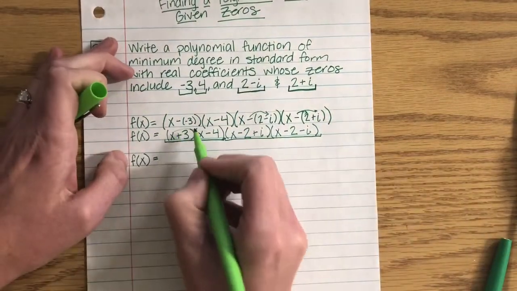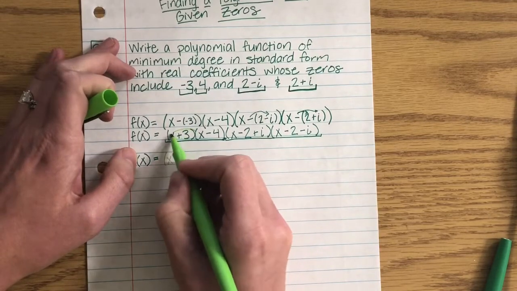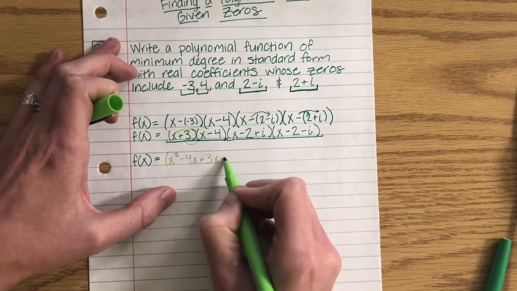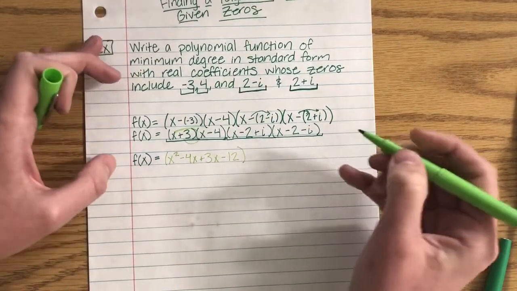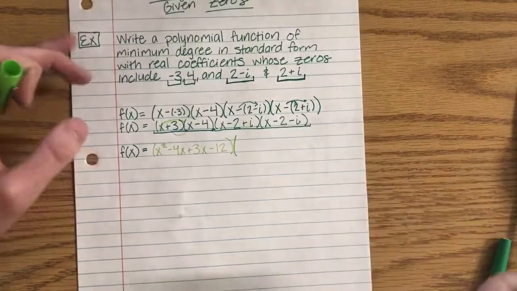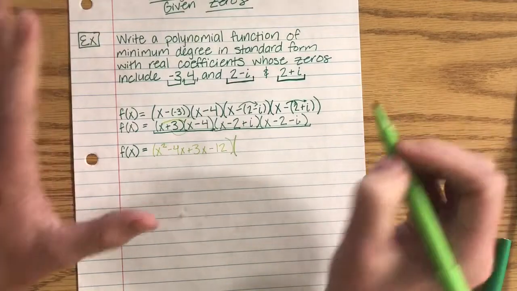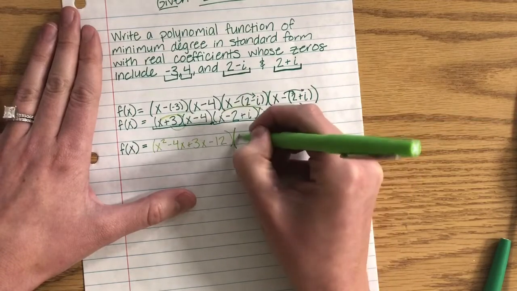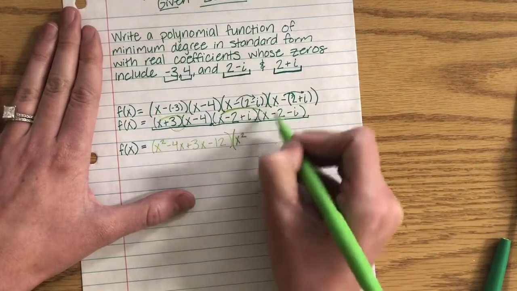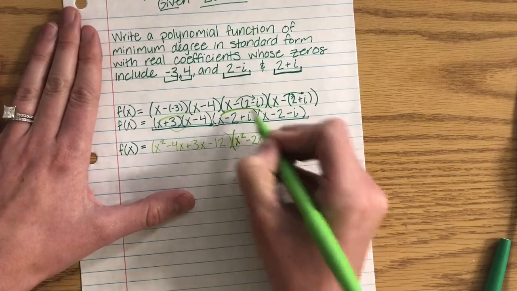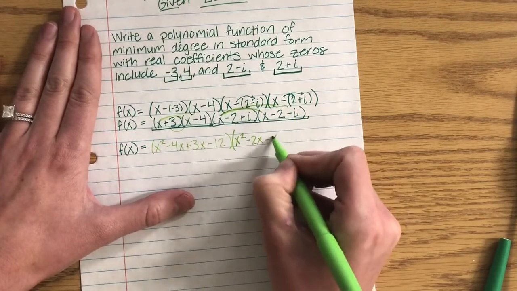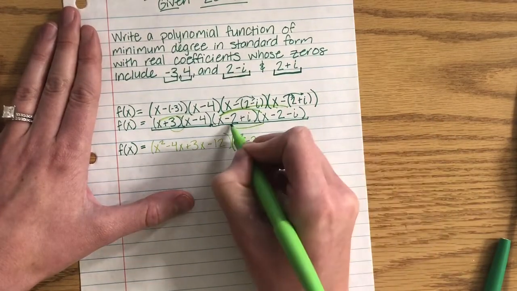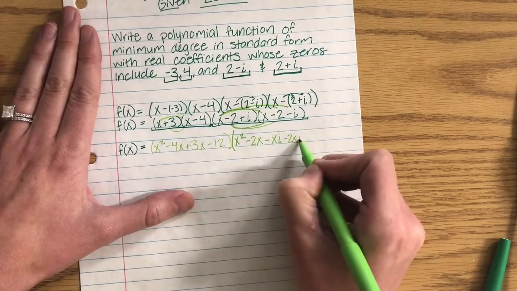That would be x squared minus 4x plus 3x minus 12. And then over here, it's 3 terms each. So we're going to have x squared, minus 2x, minus x times i, minus 2x, plus 4.